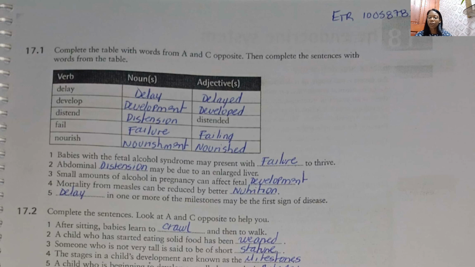Chapter 17, Childhood. Exercise 1. Complete the table with words from A and C opposite. Then complete the sentences with words from the table. Verb delay, noun delay, adjective delayed. Verb develop, noun development, adjective developed. Verb distend, noun distension, adjective distended. Verb fail, noun failure, adjective failing. Verb nourish, noun nourishment, adjective nourished. 1. Babies with fetal alcohol syndrome may present with failure to thrive.